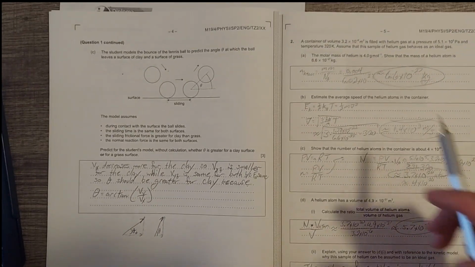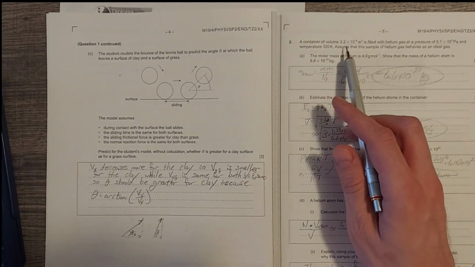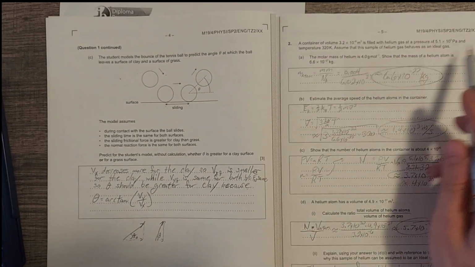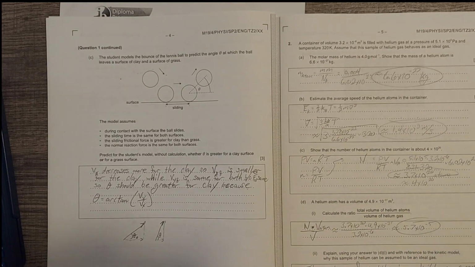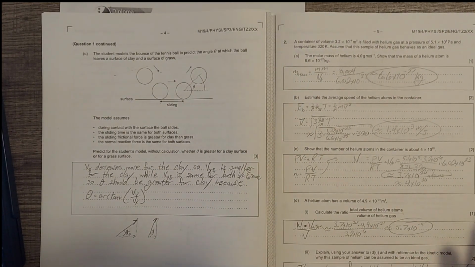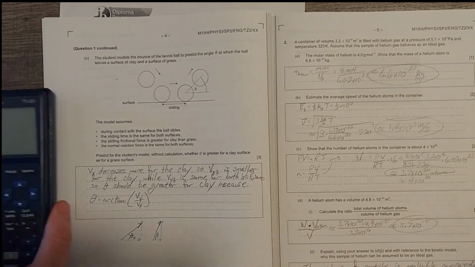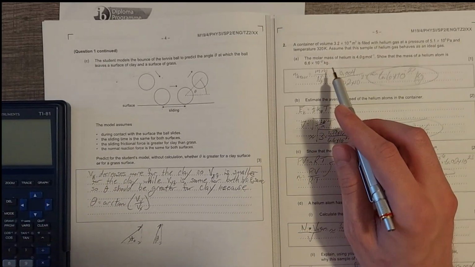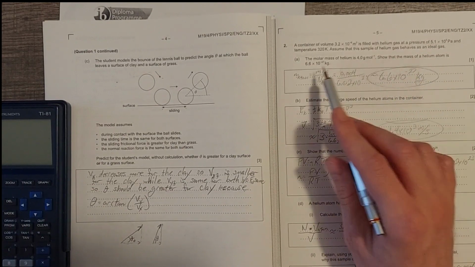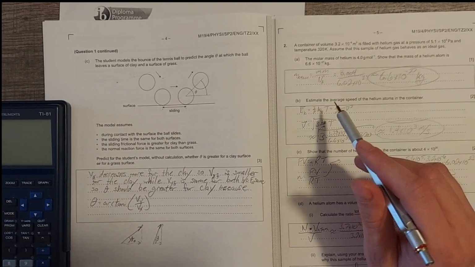Okay, number 2. A container of volume 3.2 times 10 to the negative 6 cubic meters filled with helium gas at that pressure, at that temperature. Assume that the sample of helium gas behaves as an ideal gas. That means we can use PV equals nRT. Okay, so the molar mass of helium is 4 grams per mole. Show that the mass of a helium atom is 6.6 times 10 to the negative 26.